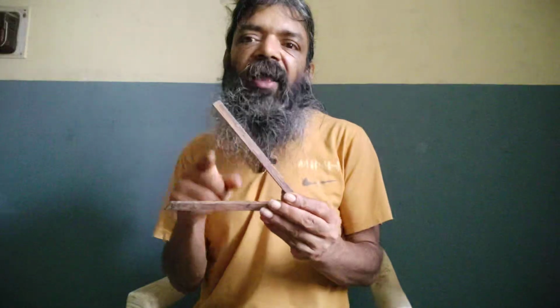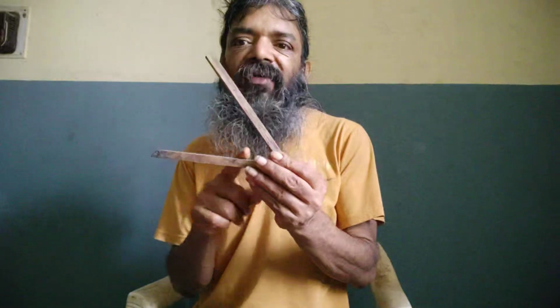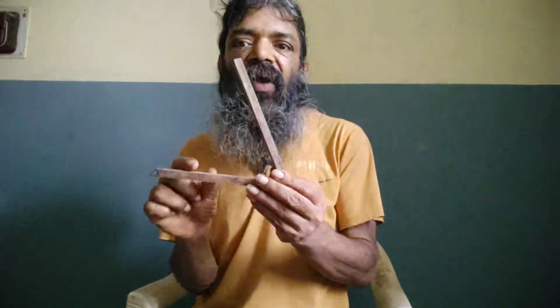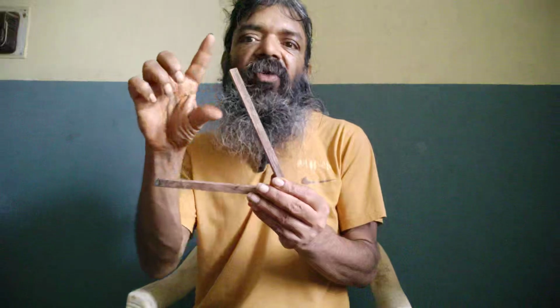Slope means y by x. If I change 1 unit of x, how many units of change are seen in y? Consider it is 2. If I change 1 unit along the x-axis, it will change 2 units along the y-axis. For every 1 unit change, I can see 2 units change along the y-axis. y by x is 2.